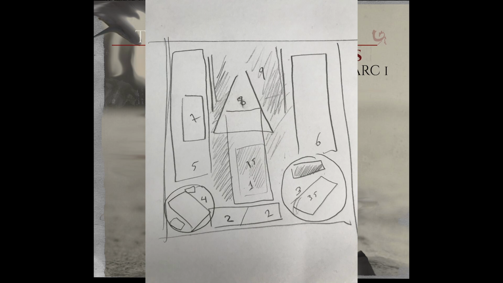8 is the main figure, and 9 is the background that closes everything. Not a lot of shapes, as it's very simple. So I always leave the background to be the last after I finish the figure.